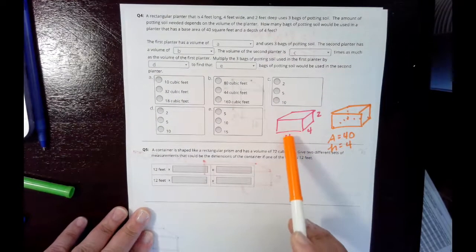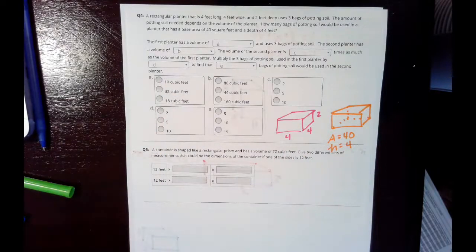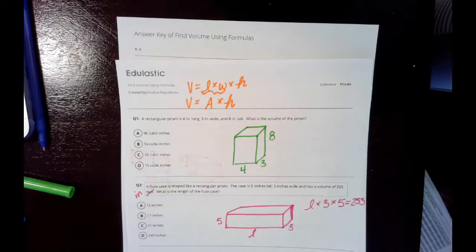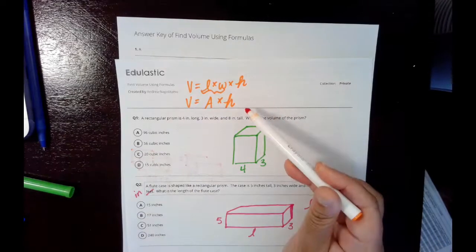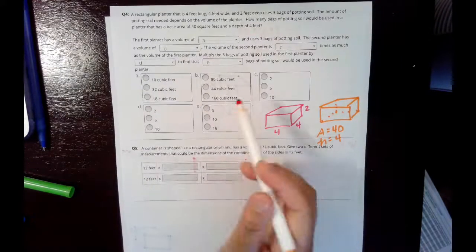And you're going to put it for A. And it uses 3 bags of potting soil. The second planter has a volume of, and you have the area and the height. So look back. Which should we use with the area and the height? Okay, then you're going to fill in for which one that is.